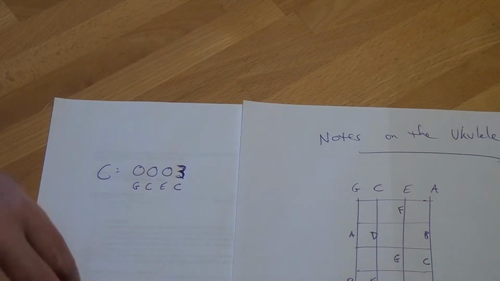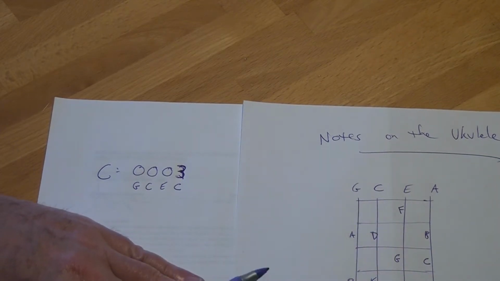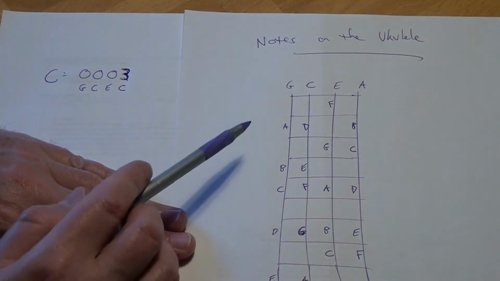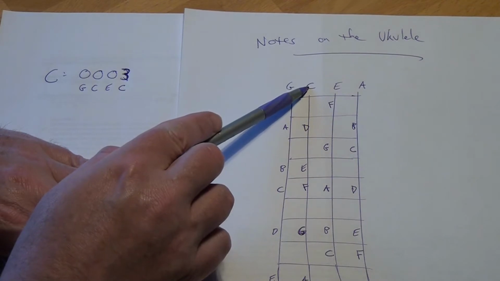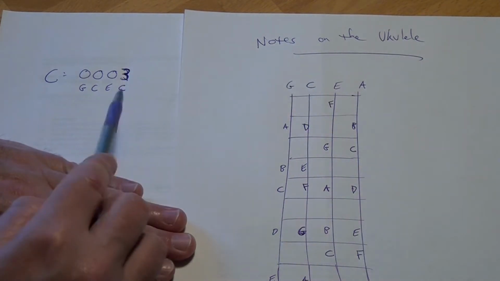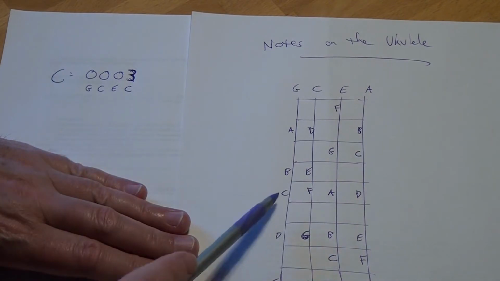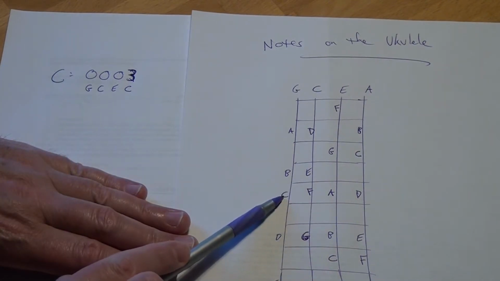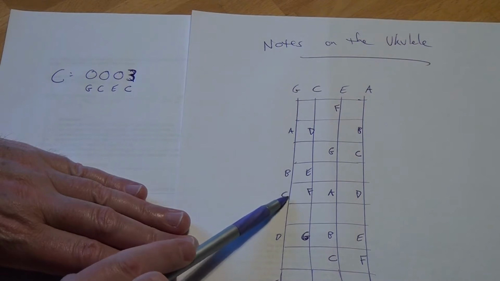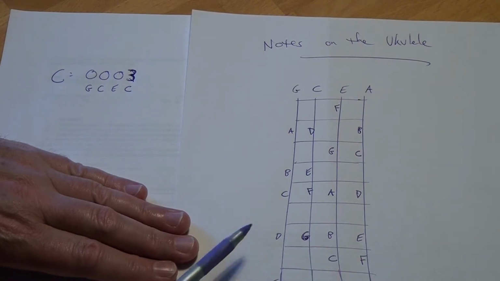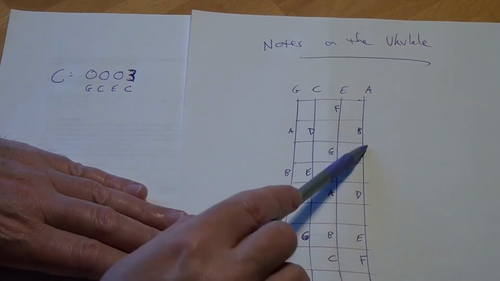Okay, so if we look at this, you might notice that if we take the C, you could play a C here, which we did in this chord that we just did. You could play a C there, which we did in this chord that we just played. You could also play a C here, and that's the 5th fret on the G. You could also play a C here, the 8th fret on the E. So there are different places to play Cs.